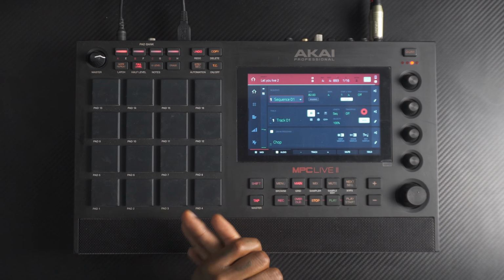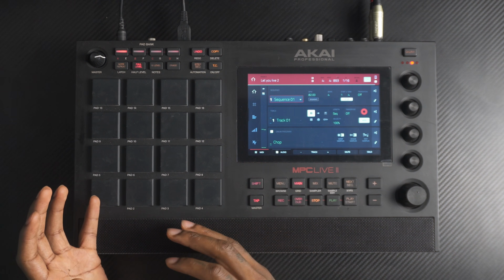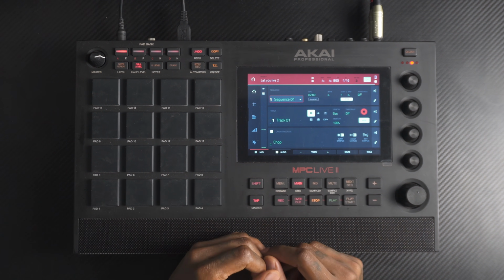So if you like this tutorial, this was a short one, but I just wanted to speak more of what you can do with sample chops from a beginner to a bit of advanced techniques.